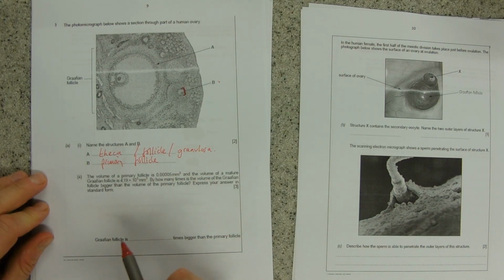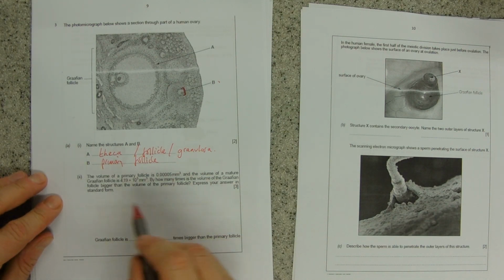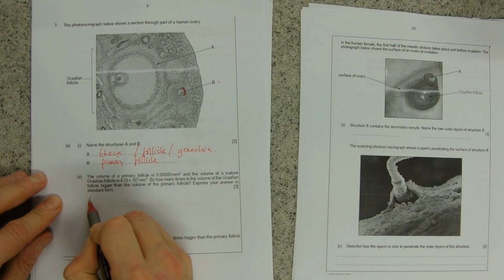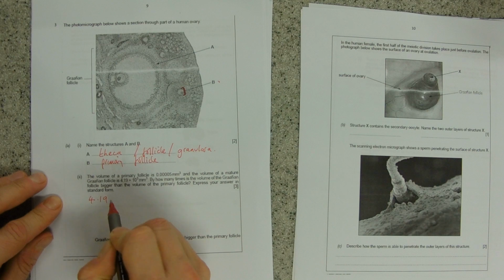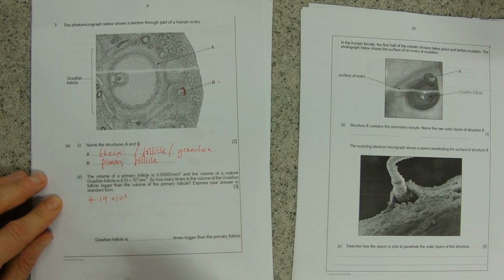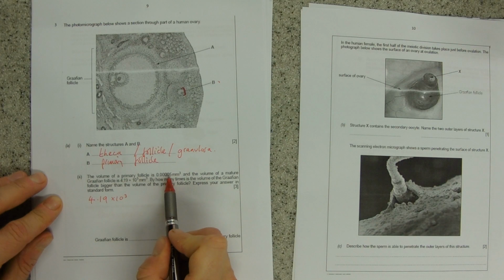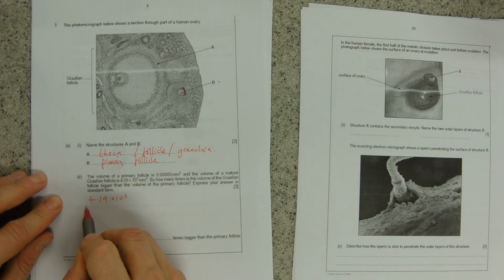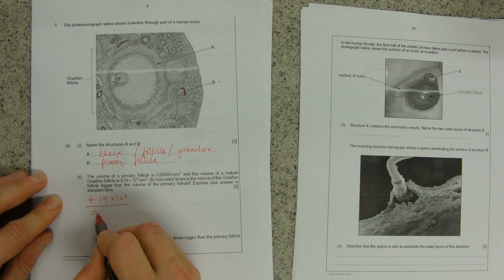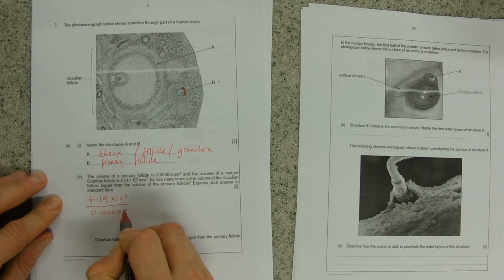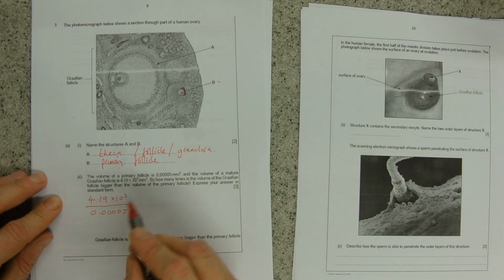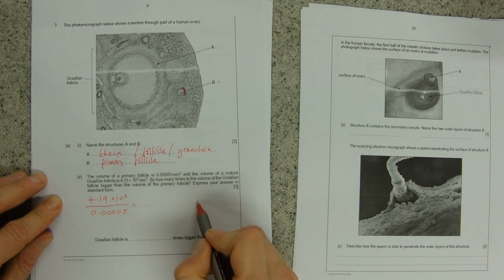So again, if we're doing any sort of magnification calculations, it's always the same. So take the big thing, and our big number is 4.19 times 10 to the 3. We don't need to do any conversions in millimetres, they're both in millimetres. And so how many times does this other number, 0.00005, zeros, 1, 2, 3, 4, and then 5. So how many times does our primary follicle go into our Graafian follicle? And then we're going to calculate that and then just convert that into standard form.